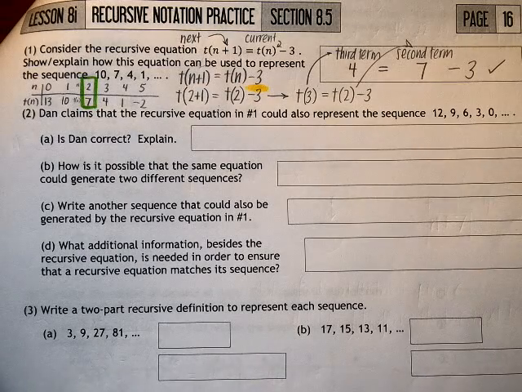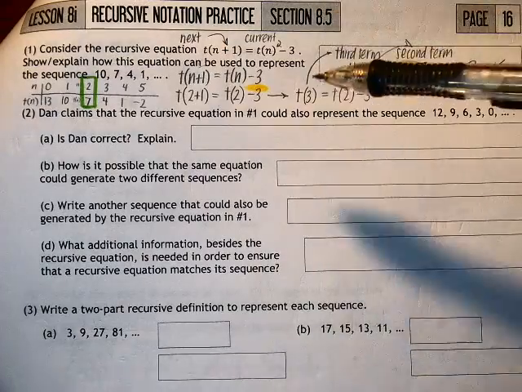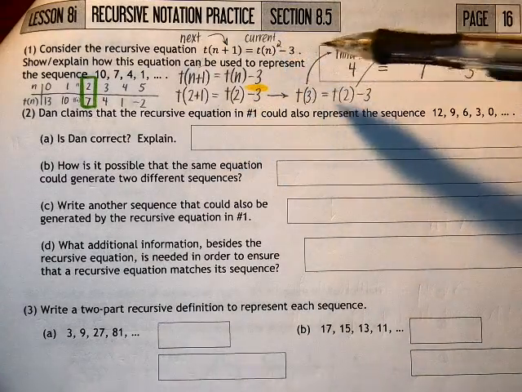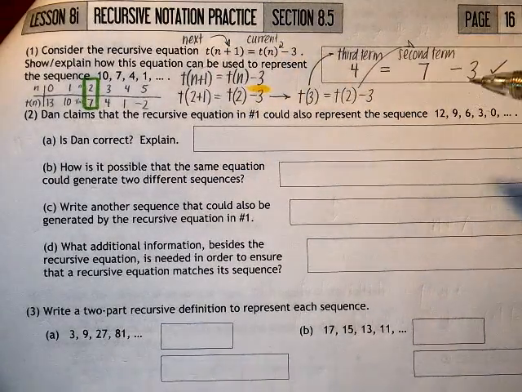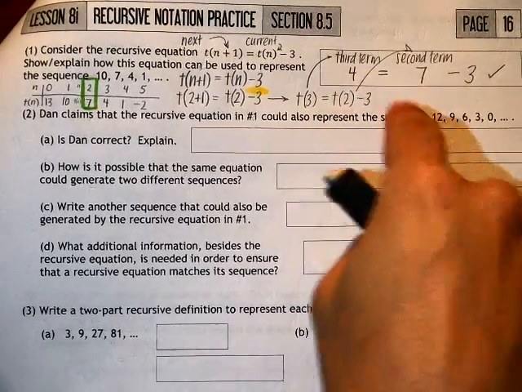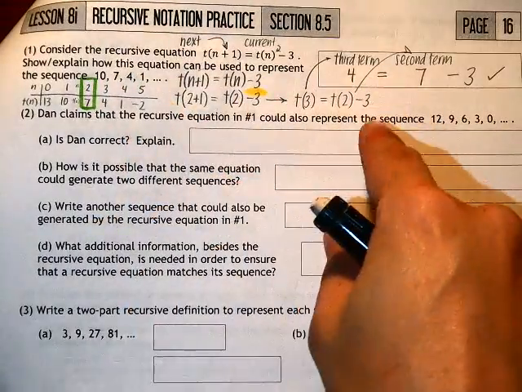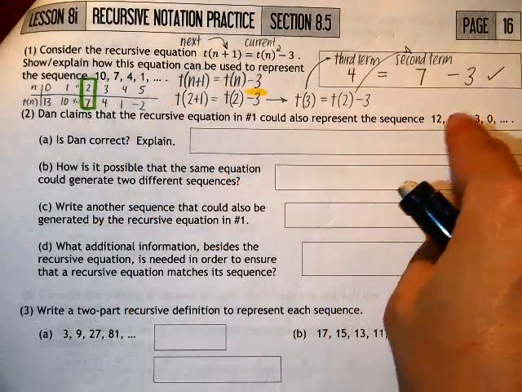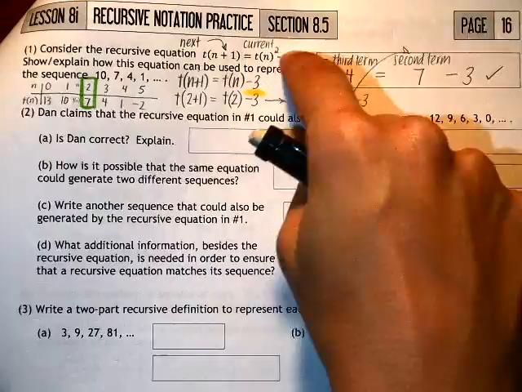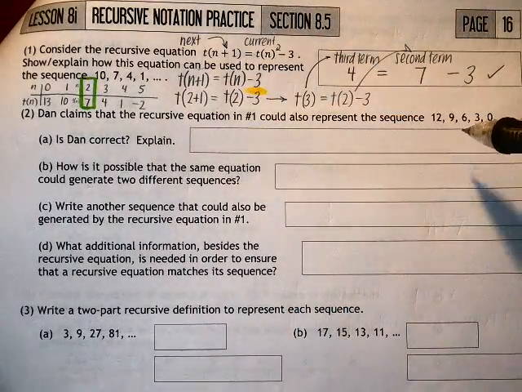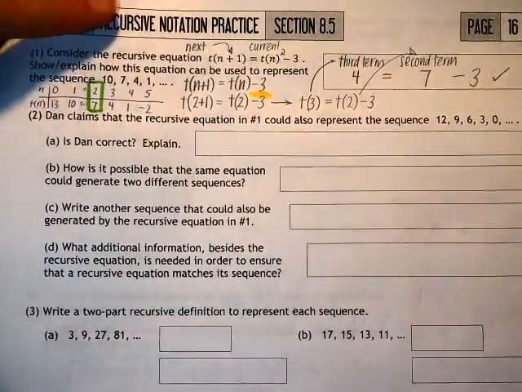In question number 2, they're giving us another sequence, and this guy's claiming that the recursive equation in number 1 could match that sequence as well. Now it's worth noting that does not look anything like the sequence that we had in number 1. We had 10, 7, 4, 1, and this is 12, 9, 6, 3, 0. So it doesn't look like it's the same sequence, and yet this guy's claiming the equation works for this one too. Let's find out.